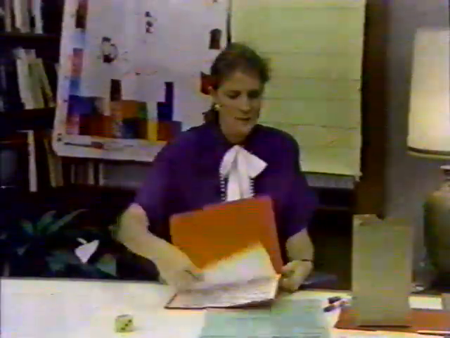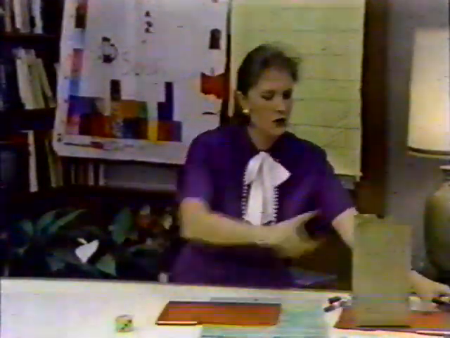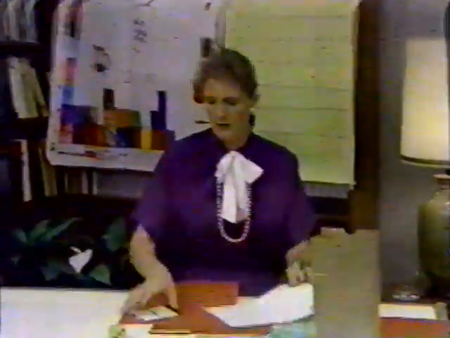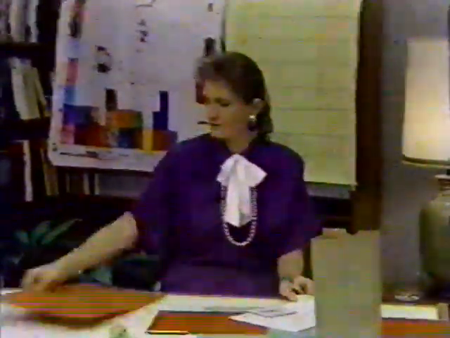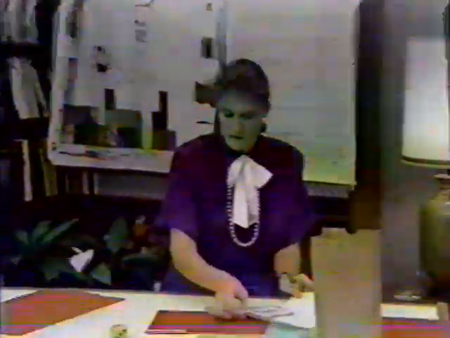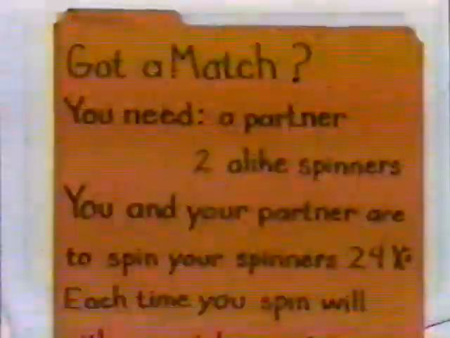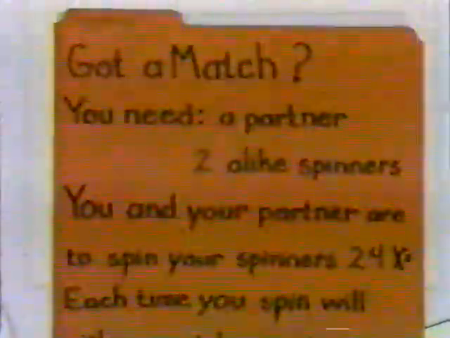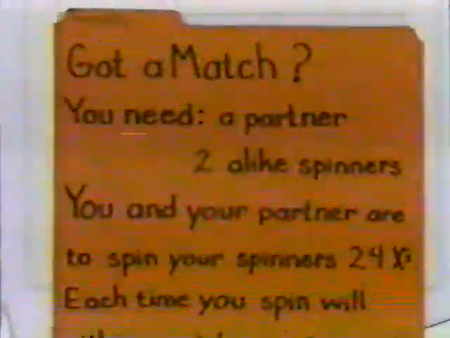The next activity that I want to go over with you is Got a Match. This works in partners. The only materials that they need are alike spinners. It can be numbered partition spinners or colored spinners, and I'll show you a variation on this with color.